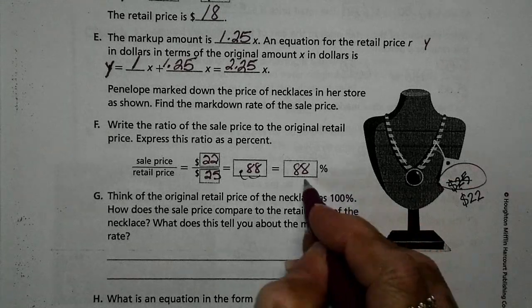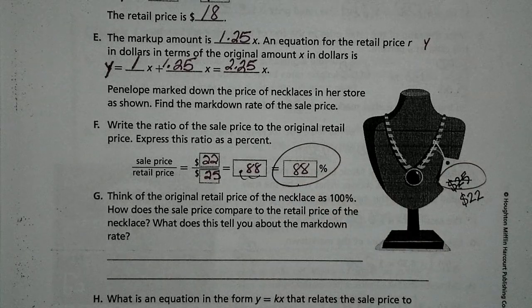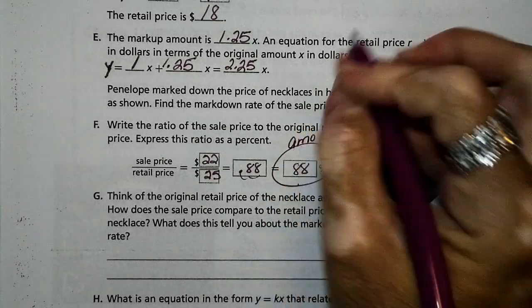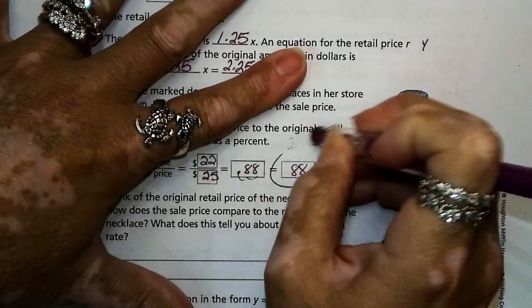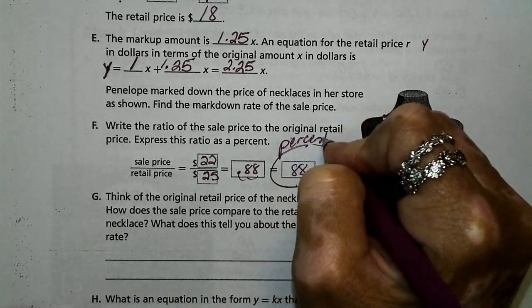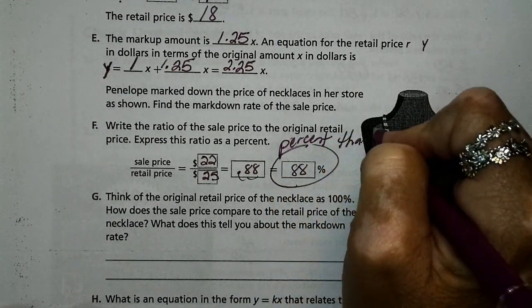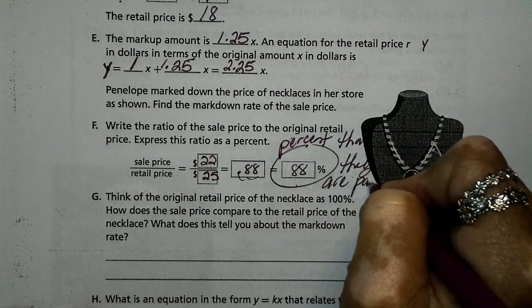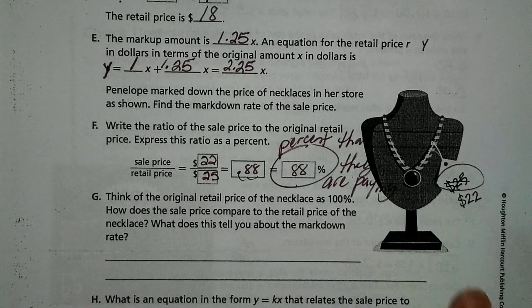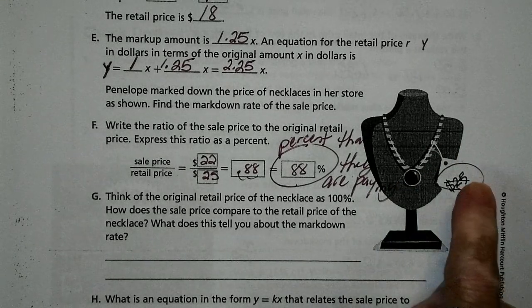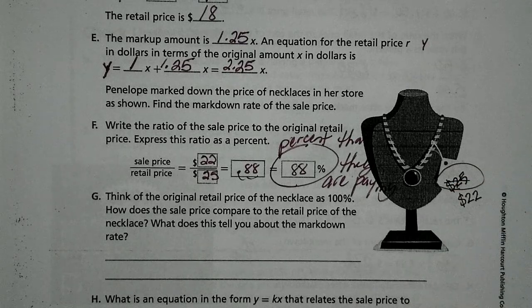All right, so the 88 is not the discount. This is the percent that they are paying. So they're paying 88% of that total price.